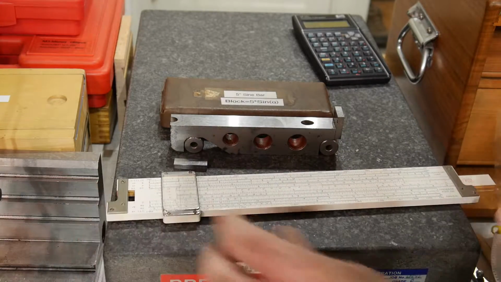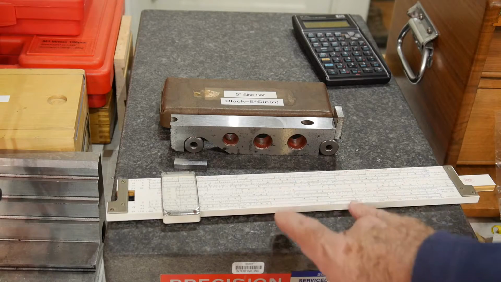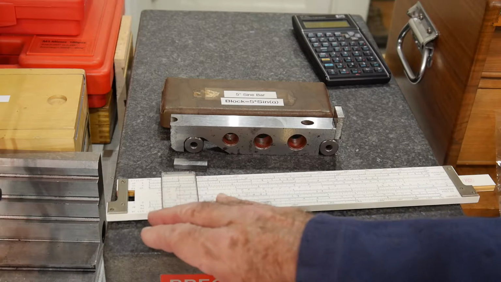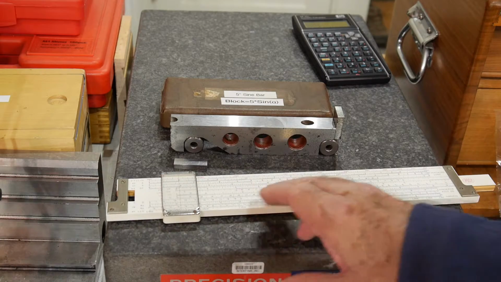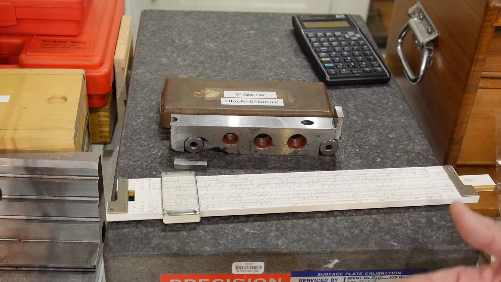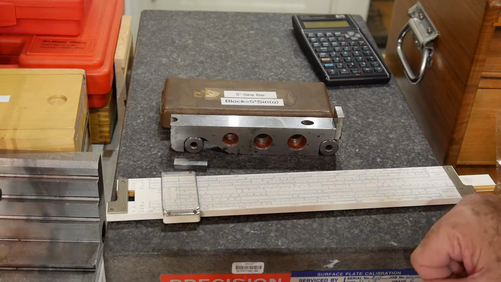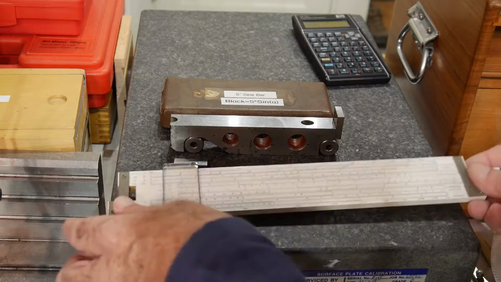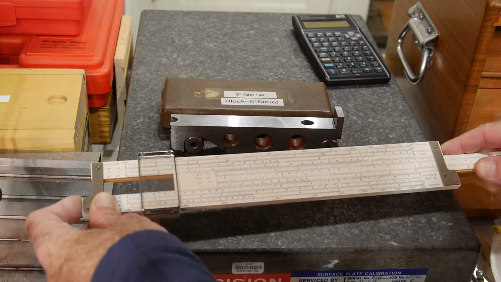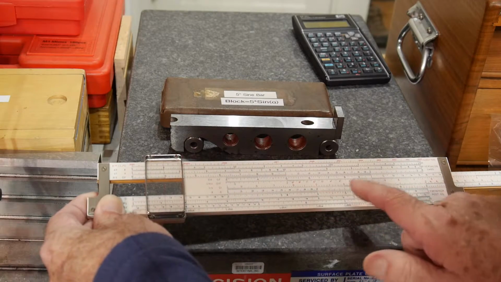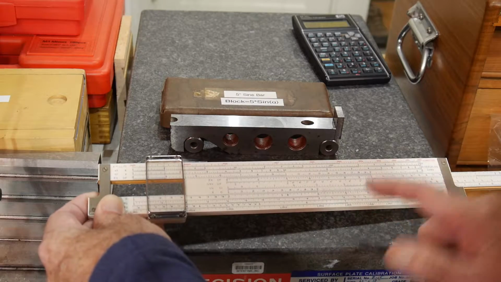Because there are two numbers that are both logarithms, and you are linearly adding them in distance, and if you add two logarithms, that's the same as multiplying. So you can use a slide rule to multiply two numbers. You set one number on the number 2, and then you go over here to 3, so 2 times 3 is 6.